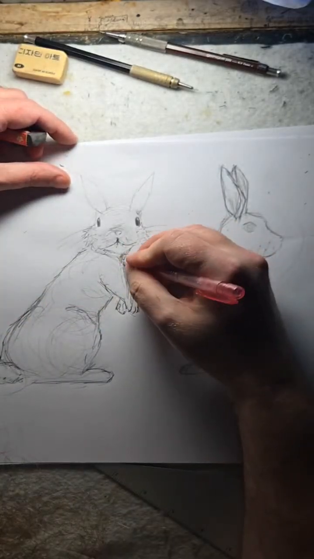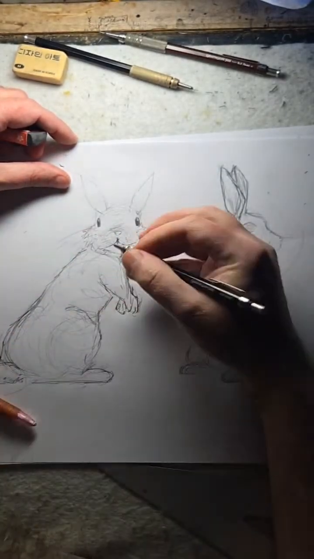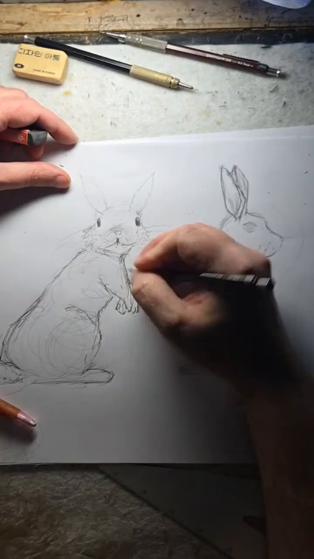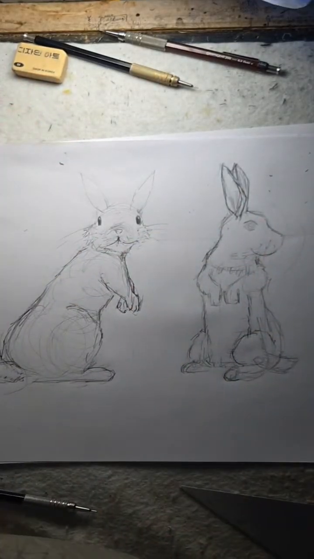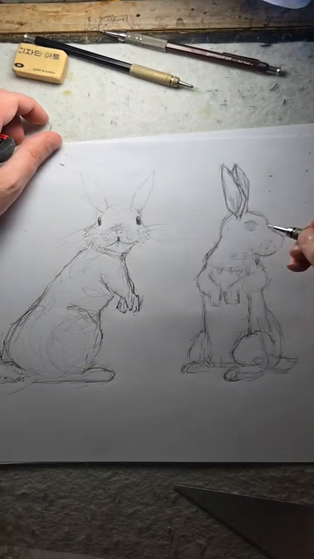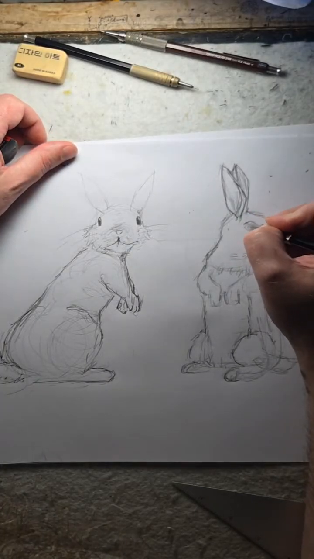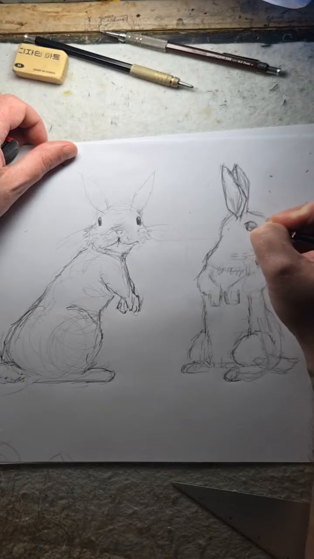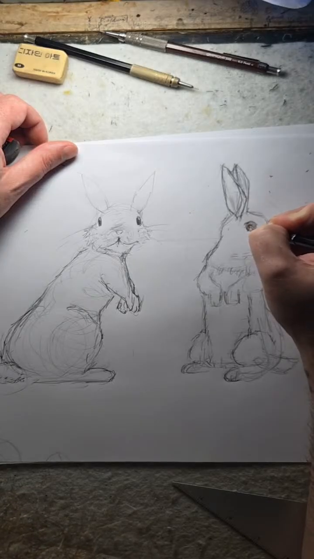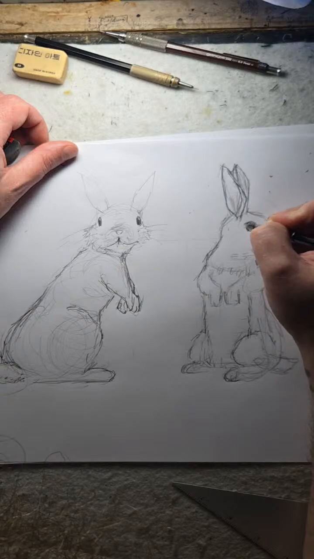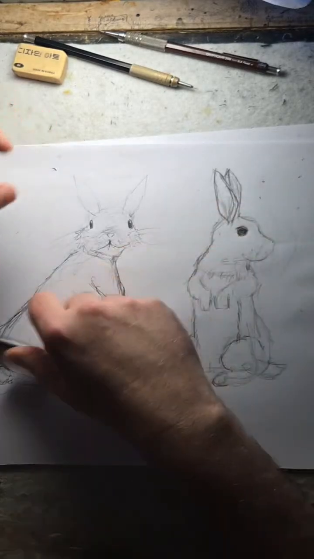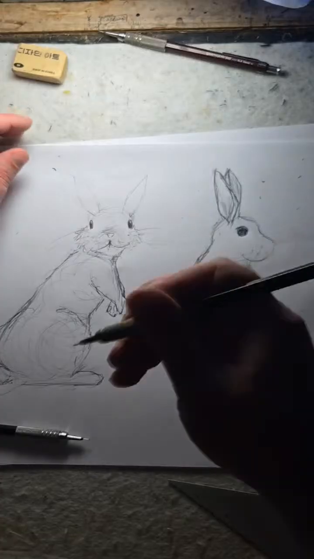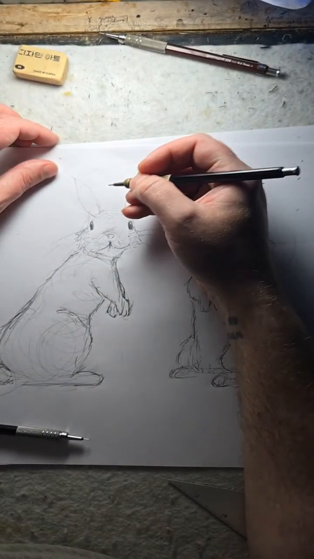All right, I'm going to come in with a darker pencil. I like this combo of rabbits. Okay. I should have switched pencils. I got lead.